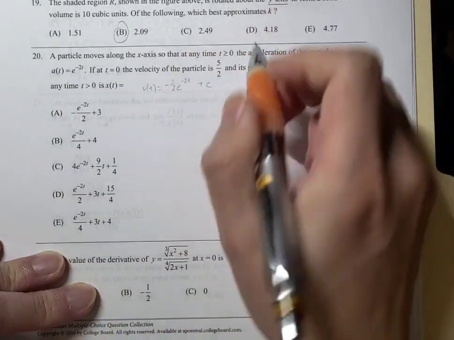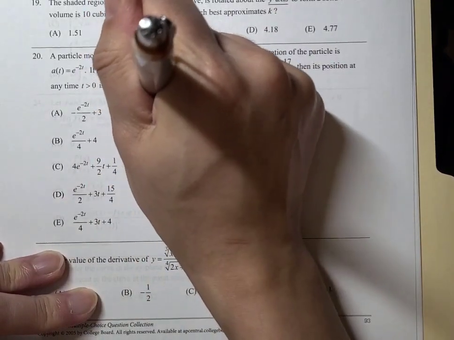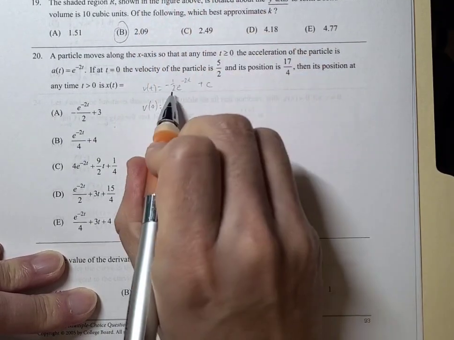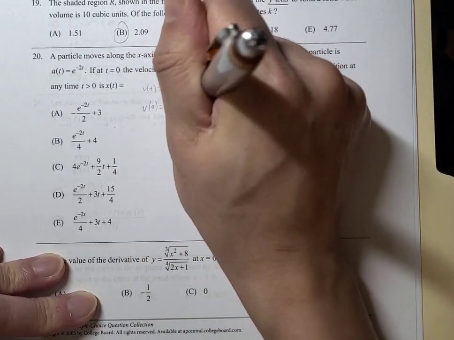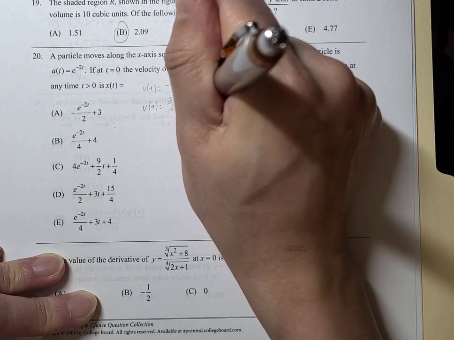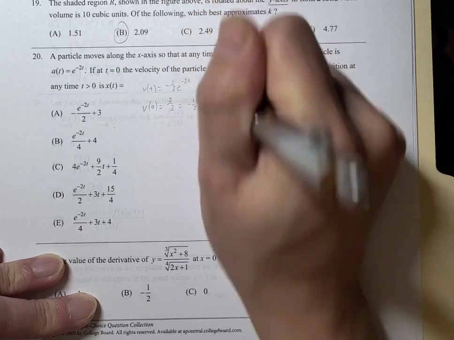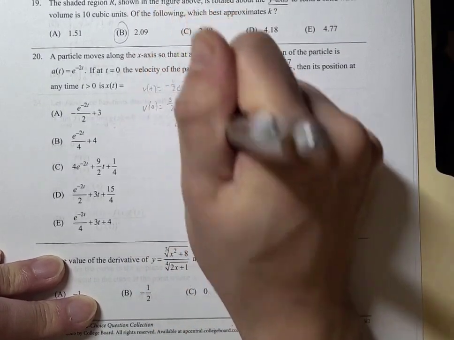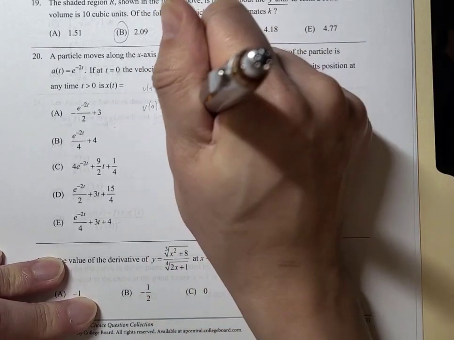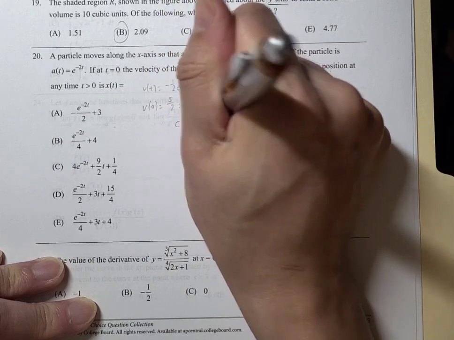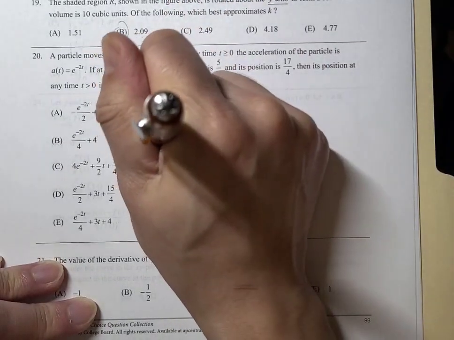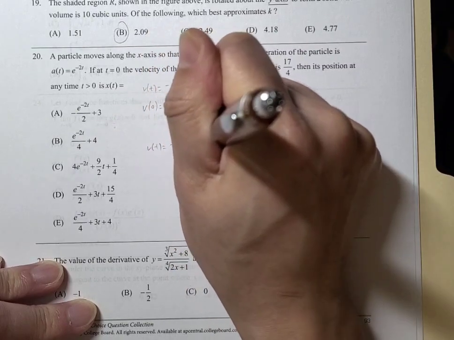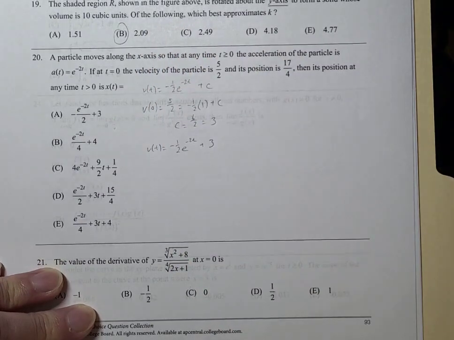Initial condition, v of 0 is what? They give us 5 over 2, which is equal to, plugging in here, minus half times 1 plus c. e to the 0 is just 1. So c is equal to 5 over 2 plus 1 over 2, so 6 over 2, which is 3. So our v of t is minus half e to the minus 2t plus 3.